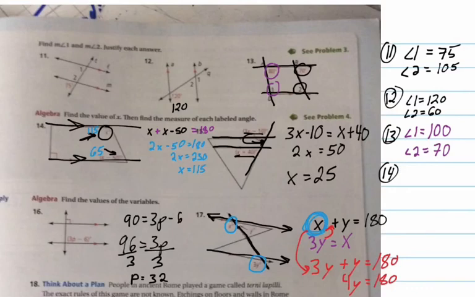What'd you get for y, party people? 45. No way. Yes, way. Anybody get something else? No. Good, you shouldn't have gotten anything else. Yeah, y is 45. Yay. So if y equals 45, what does x equal? It says x is 3 times that, right? X is 3 times y.